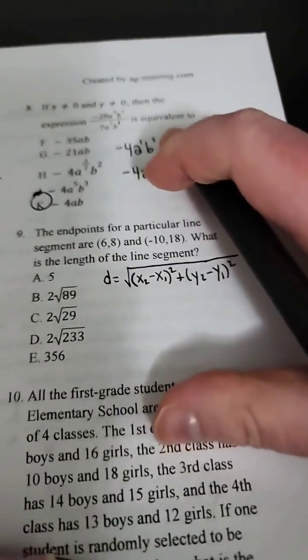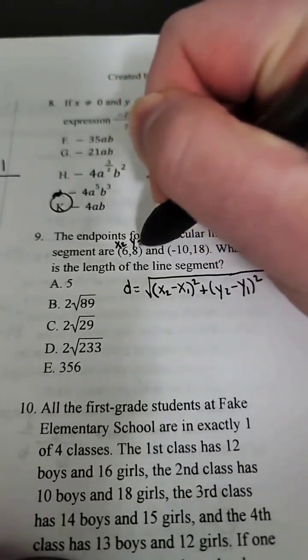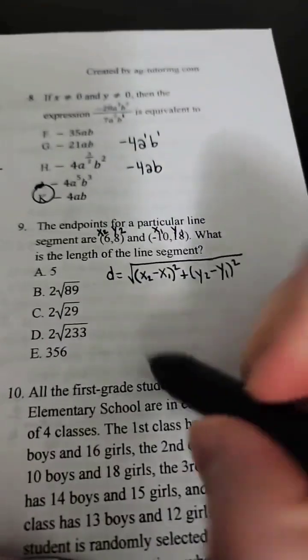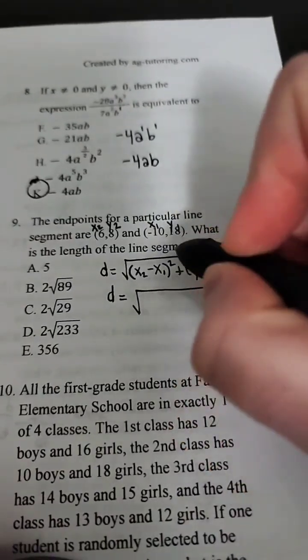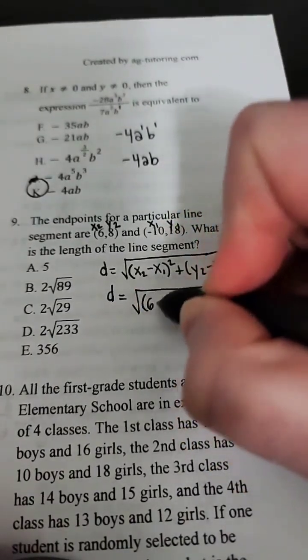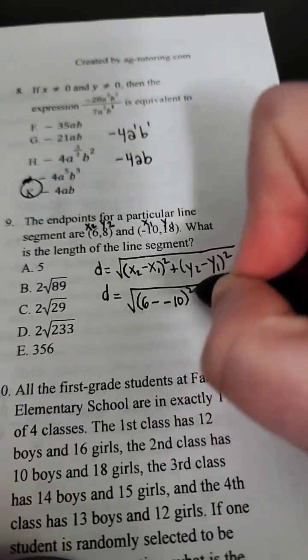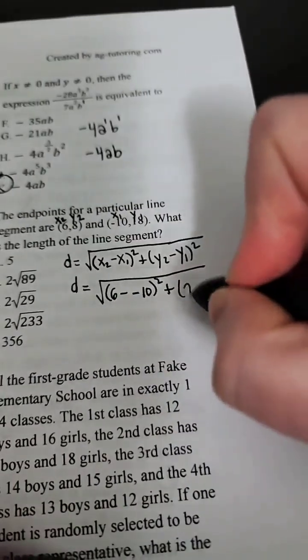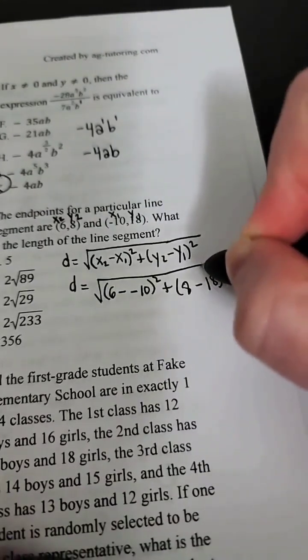So then let's say that this is going to be x2, y2, and that this will be x1, y1. So then what we're going to do is just plug those into our formula right here. And then we're going to say, okay, x2 is going to be 6, and we're subtracting x1, there it is, subtracting negative 10, and then squaring it. And then we're going to be adding it to y2, which is 8 minus whatever y1 is, which is 18, and then squaring that.